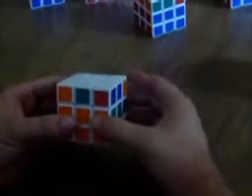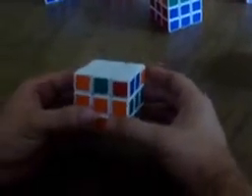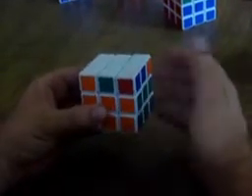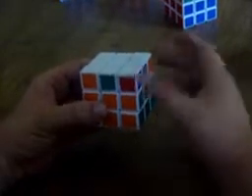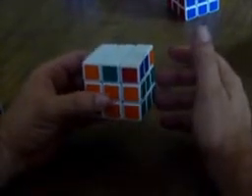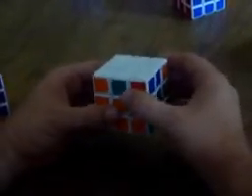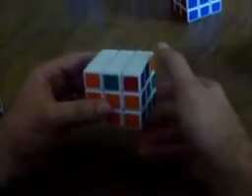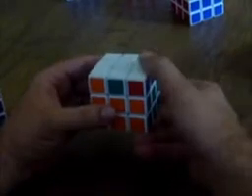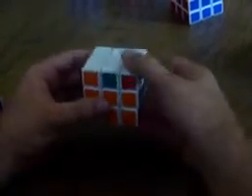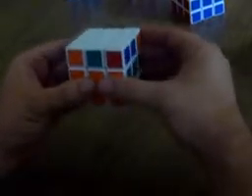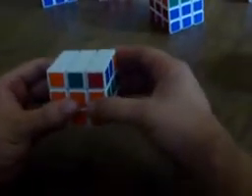And I'm going to show you how to do this algorithm. I recommend that you try to move your hand in a similar way that I do to help you remember. You will take the right hand and move it counterclockwise. So hold the cube like this. You'll do a right hand counterclockwise.